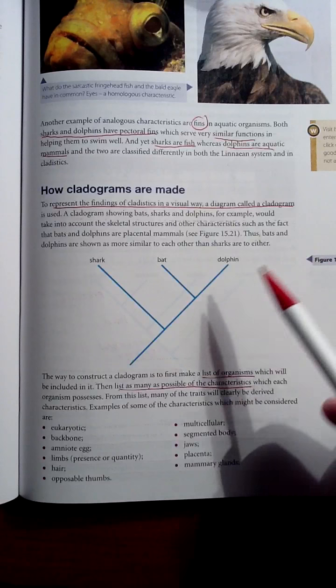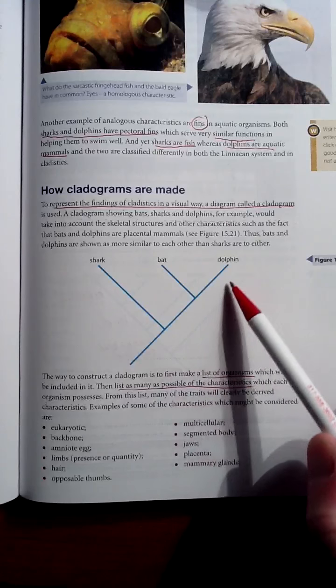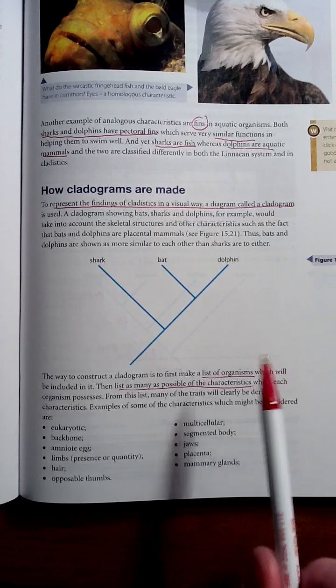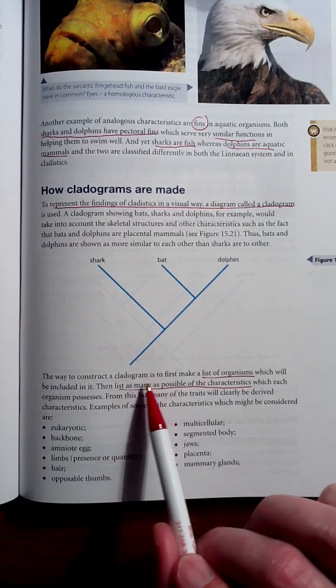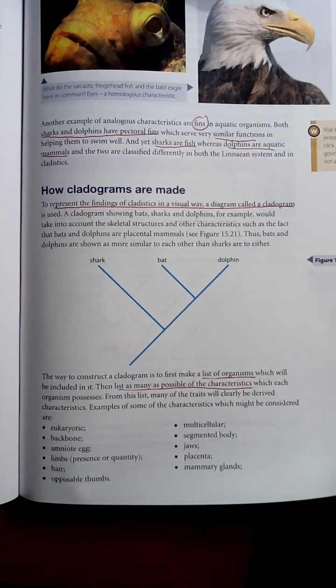And looking at this, the shark is going to be the common ancestor, and the dolphin is going to be the most recent species that has split off from there. How you make it is you make a list of organisms, and then list all the possible characteristics. Here are some examples of characteristics.